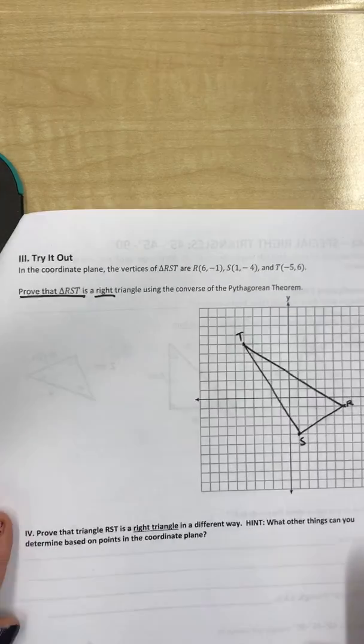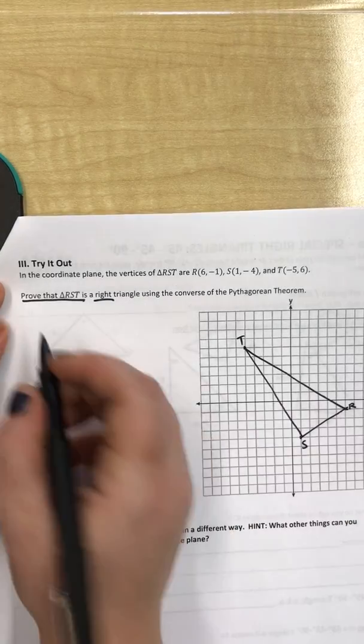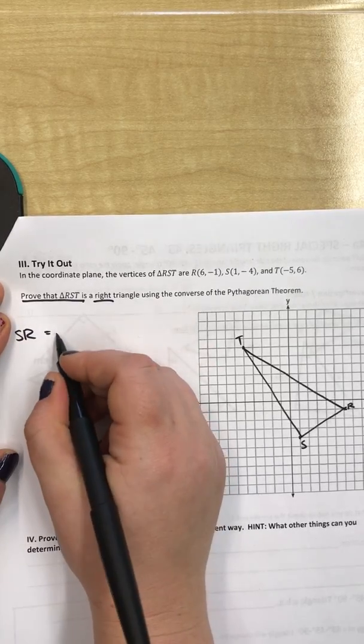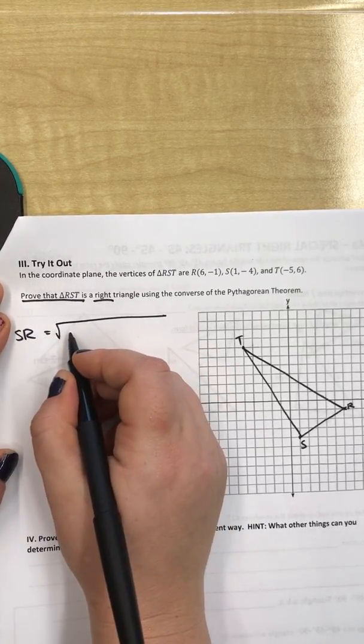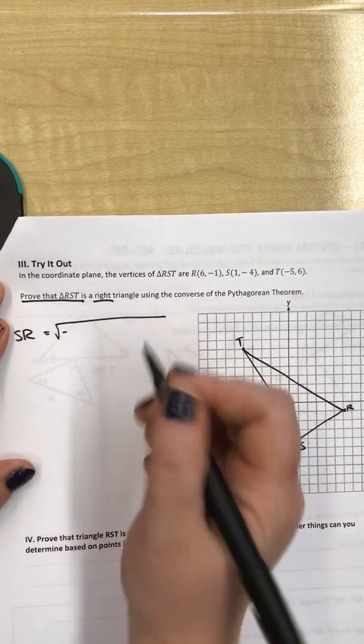So we're wondering if triangle RST here is a right triangle. So the first thing that we're going to do is we're going to see if our different sides are going to make us have here a right triangle using the converse. So let's look at SR and find the distance there. SR equals, and we're going to use the distance formula, the square root of, this is the converse to the Pythagorean theorem, right? This is the distance formula.